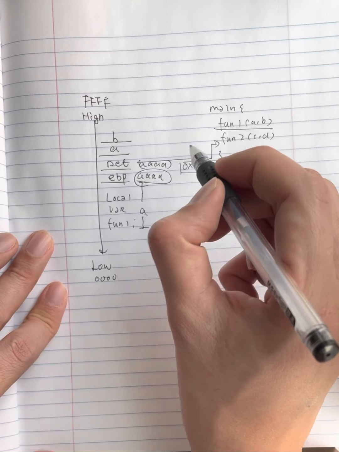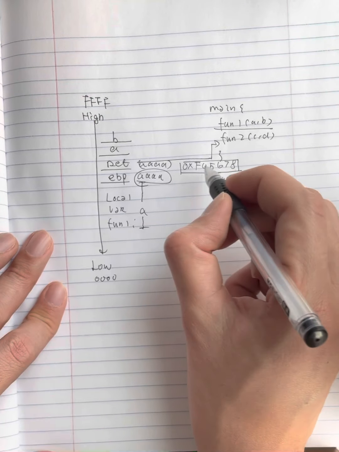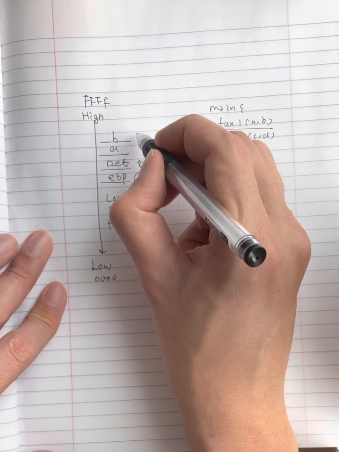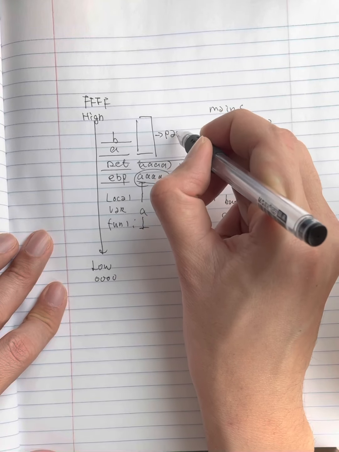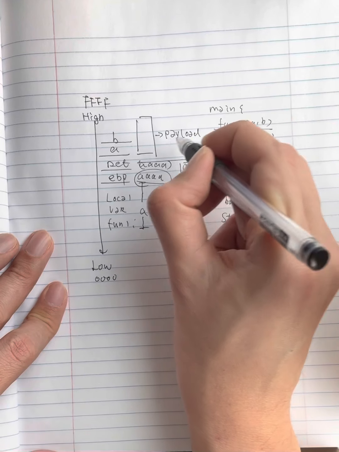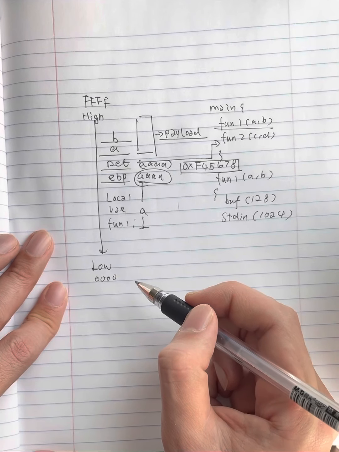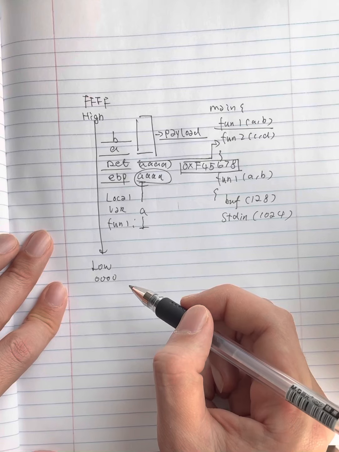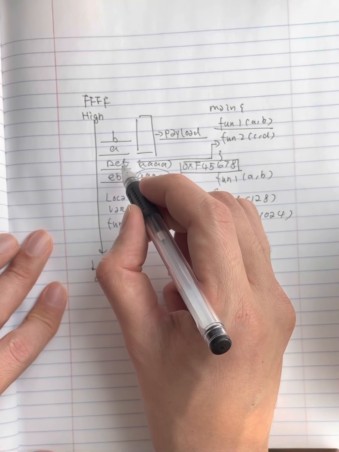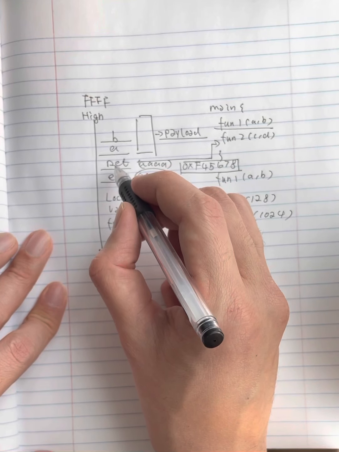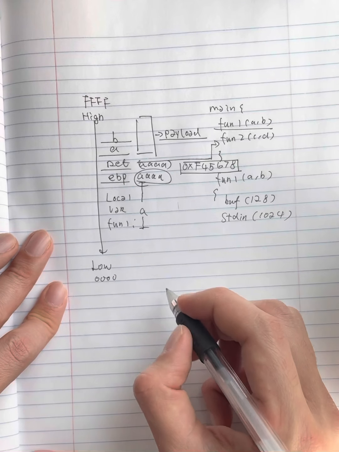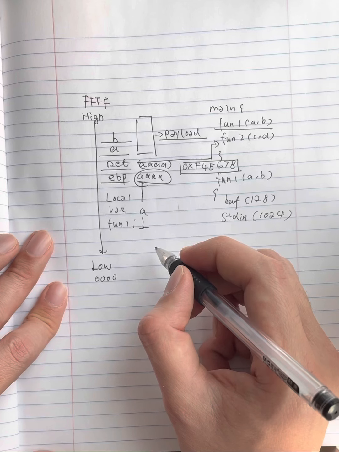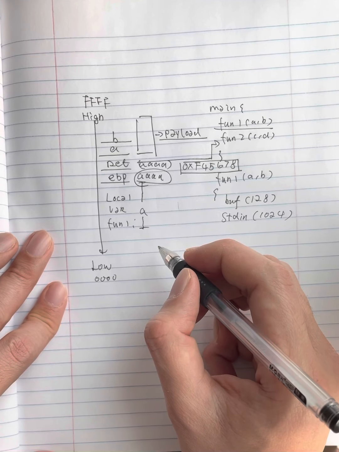But if we put our payload on top of those inputs, we put our payload here. All we have to do is figure out how to make the return address jump to our payload to execute our arbitrary code. So how are we going to do it?